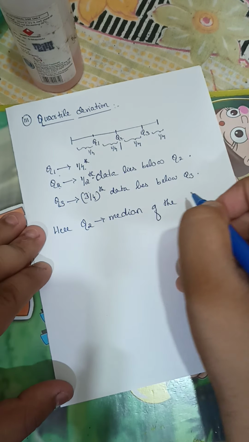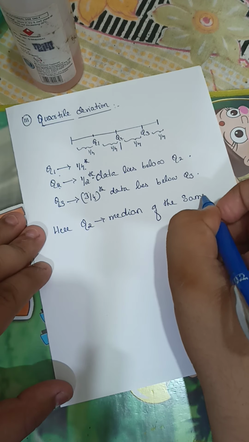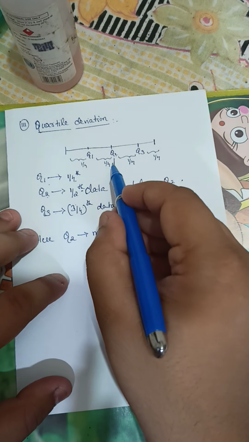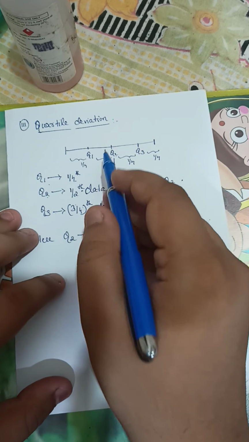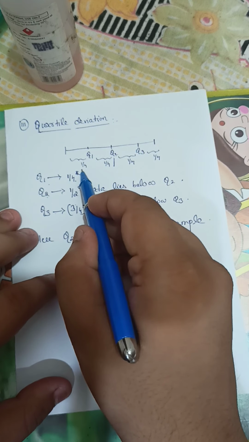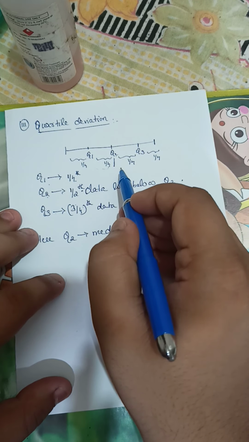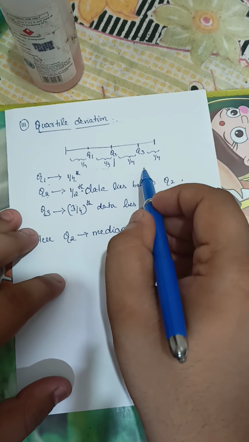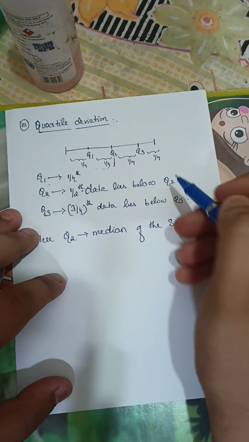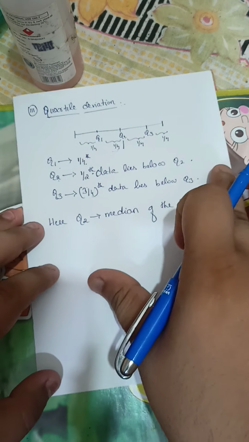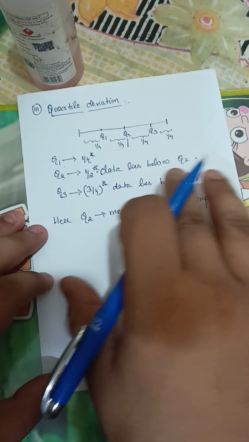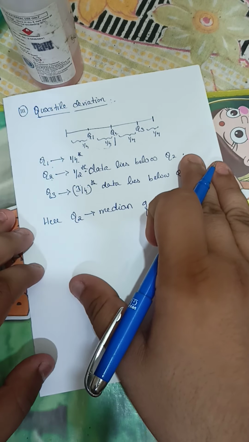Median is that value for which the whole population can be divided into two equal parts, so below q2 there are 1/2 of the items and the rest of the items are above. This is the basic idea behind quartile deviation.